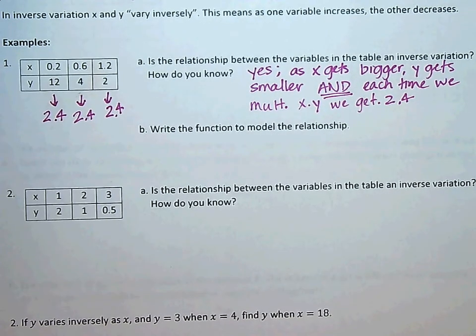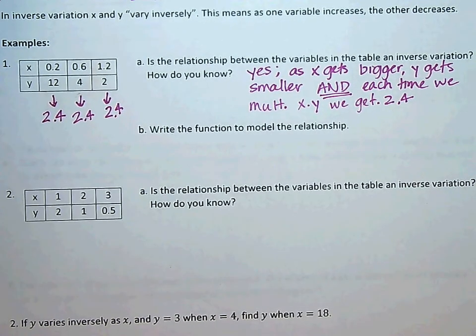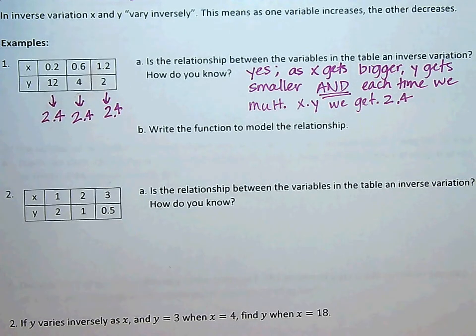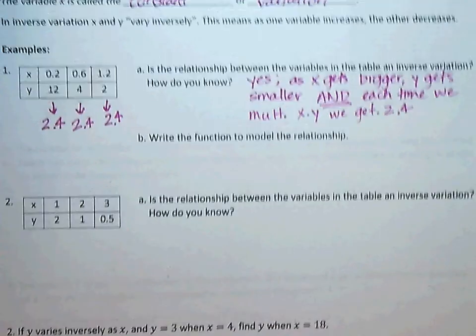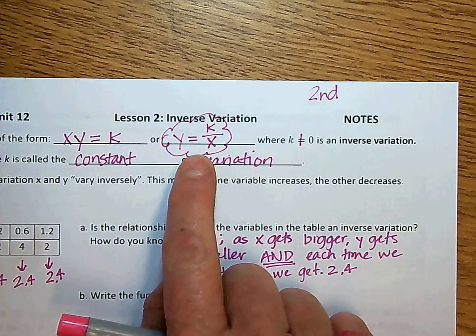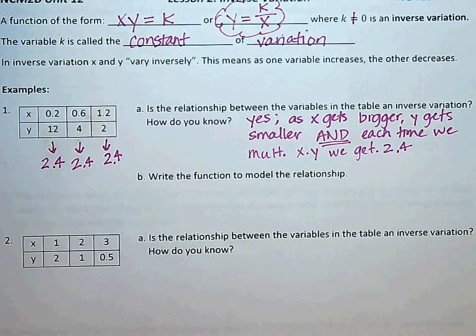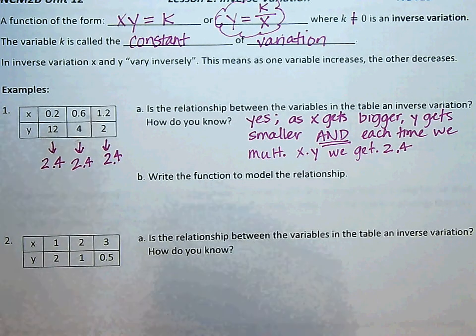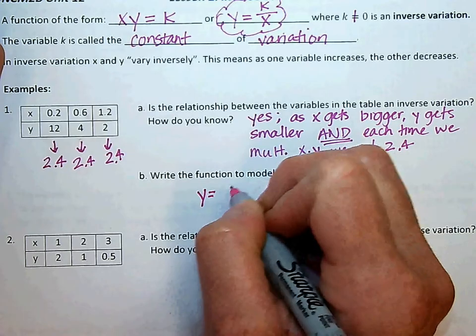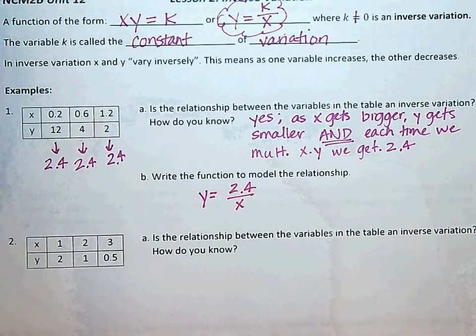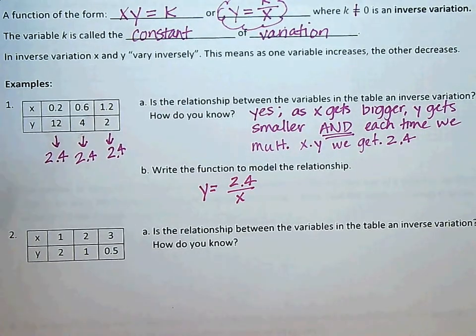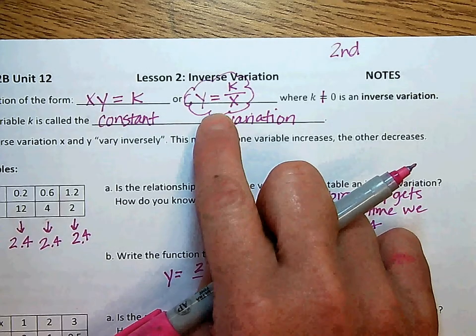So we need to write the function to model this relationship. What's the function that models this relationship? Y equals 2.4 divided by x. Good. I put x times y equals 2.4. You're going to use it in this form, Jack.